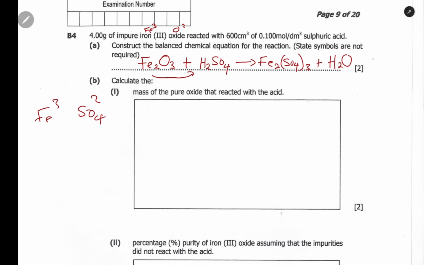Then to balance this, we just add a 3 in front of water, and also a 3 in front of sulfuric acid. Let us check: hydrogen 6. Oxygen: 3 plus 12, that is 15, and on the other side 3 plus 12, that is 15. So this is the balanced equation that we can write on this part.